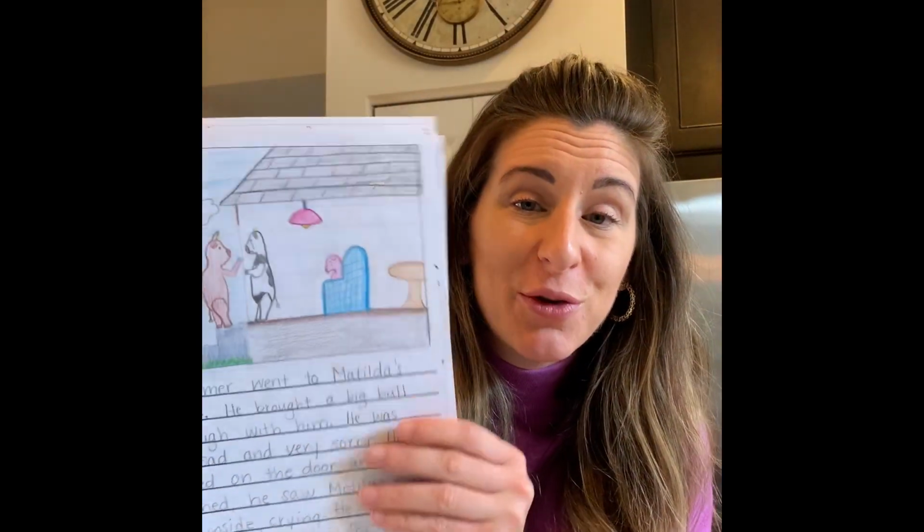Mortimer's starting to feel guilty. Mortimer went to Matilda's house. He brought a big ball of dough with him. He was very sad and very sorry. He knocked on the door, and when it opened, he saw Matilda and Petey inside, crying. He announced, "I have a surprise for you."